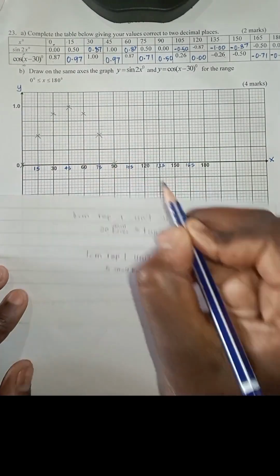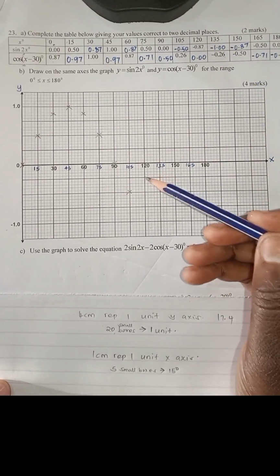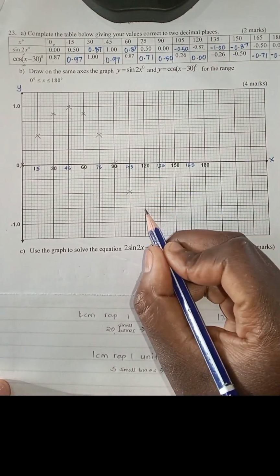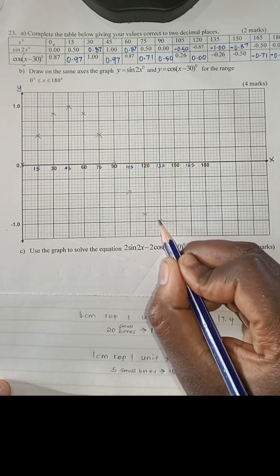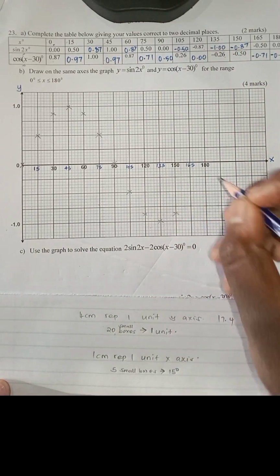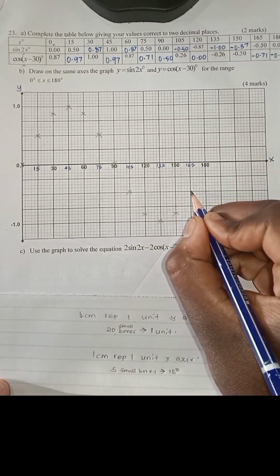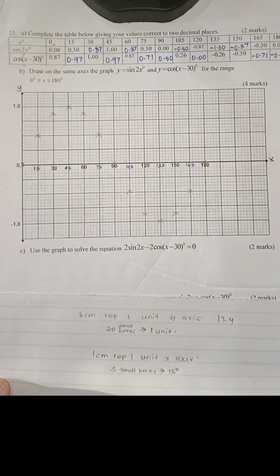At 75 it is 0.5, at 90 it is 0, at 105, 120 sorry, you count also 17.4 boxes, at 150 also 17.4 boxes, at 160 it is negative 0.5, and at 180 it is 0.